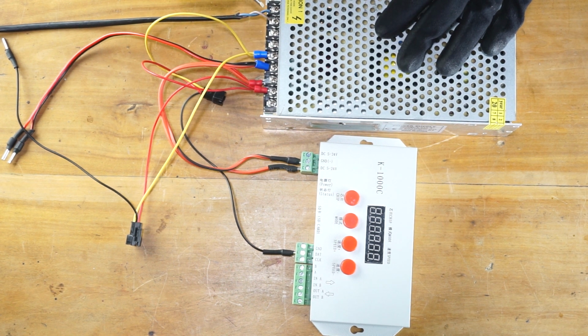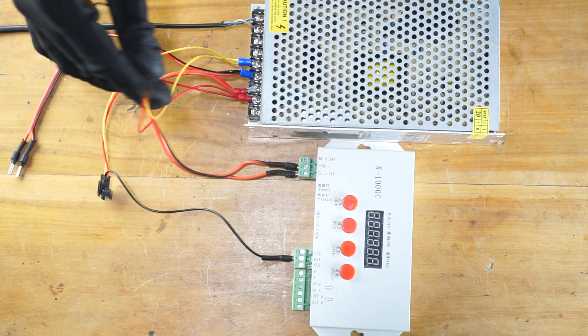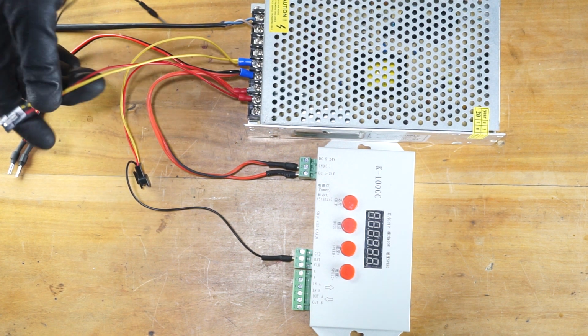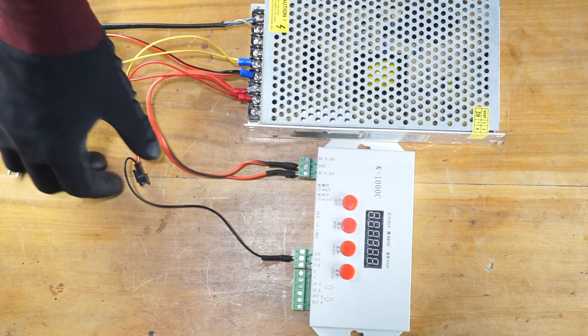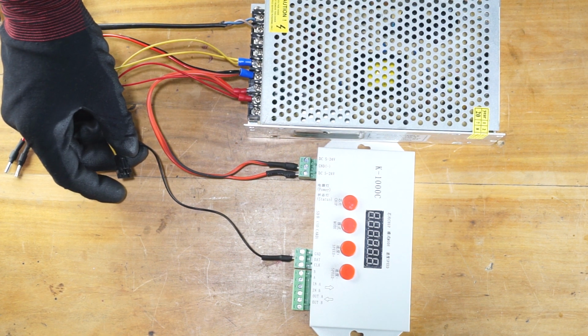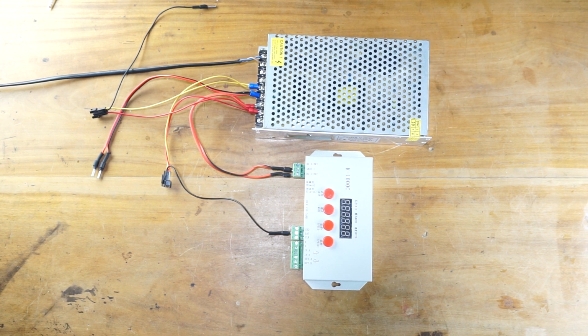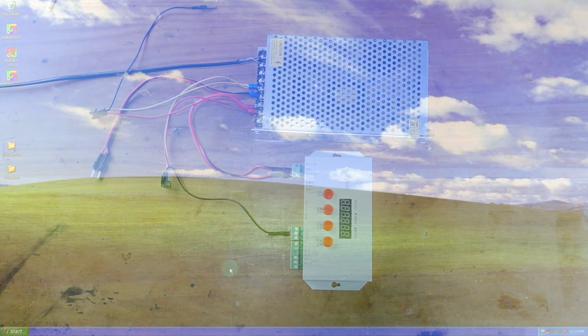Yellow one is the negative. We are not going to use one of these 3P connectors since we are controlling only a single pixel LED string. This is the basic wiring of this pixel LED controller.